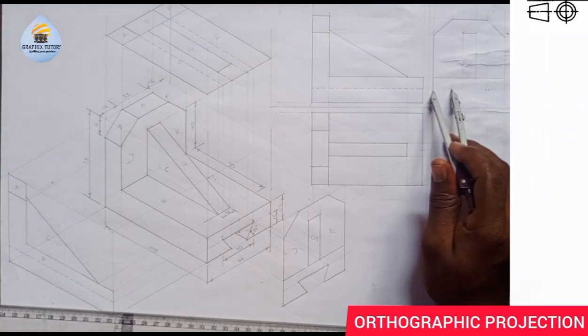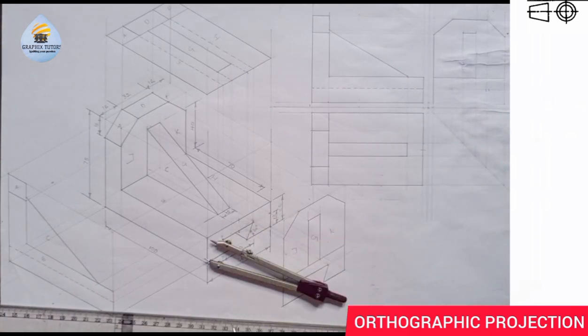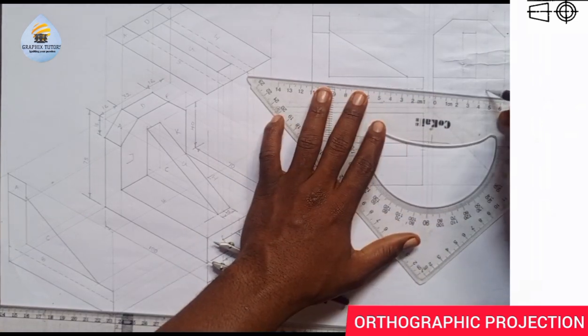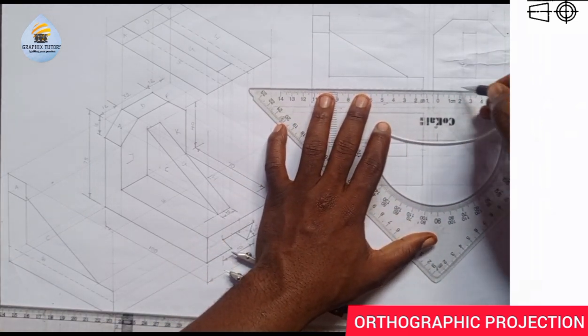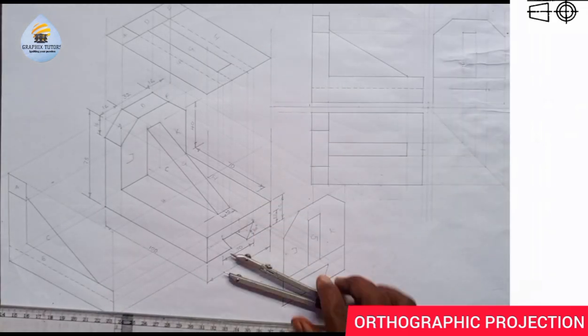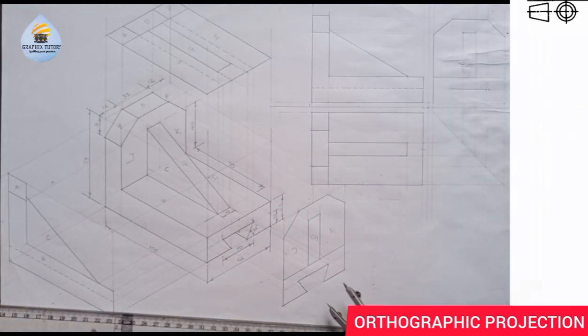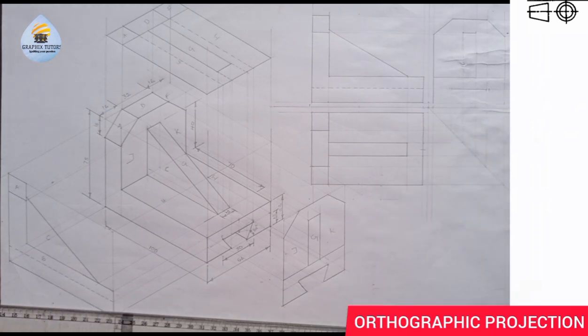So if I should do that, let's do that. That is what I'm going to be having. That is one. Then the other one too. You come here also. You now measure 30 degrees with your 60-degree set square.